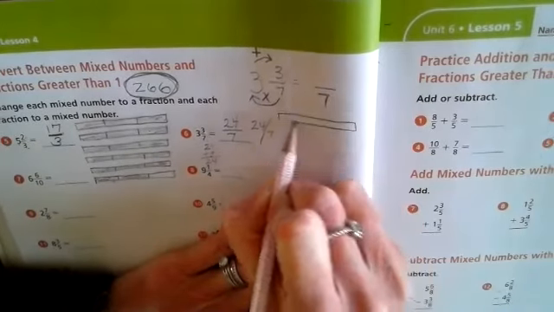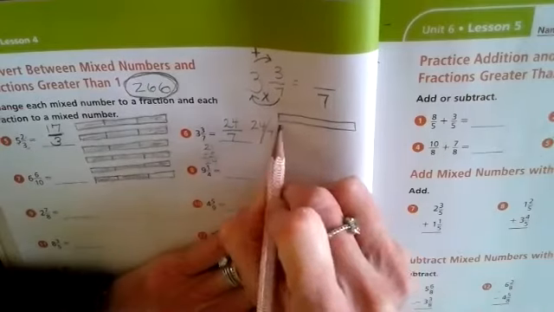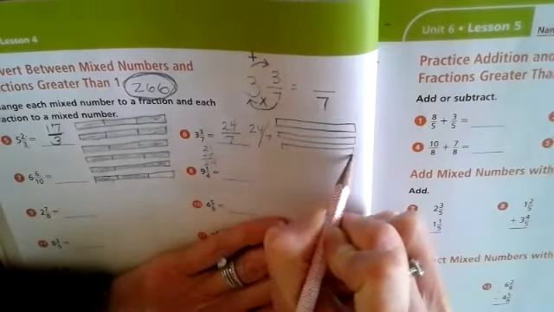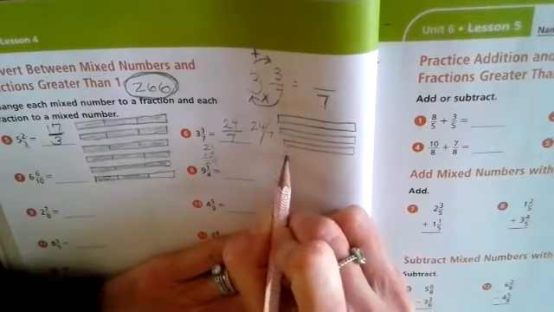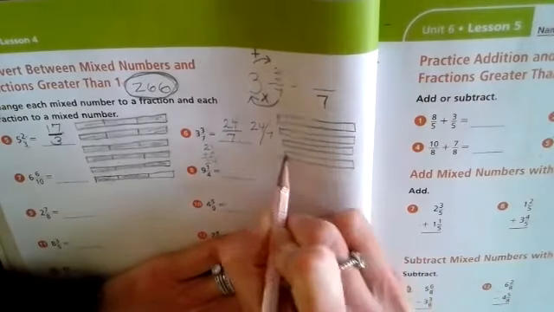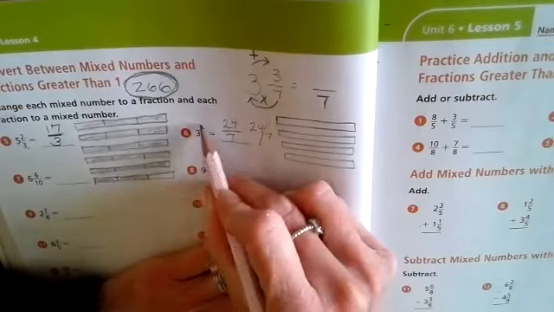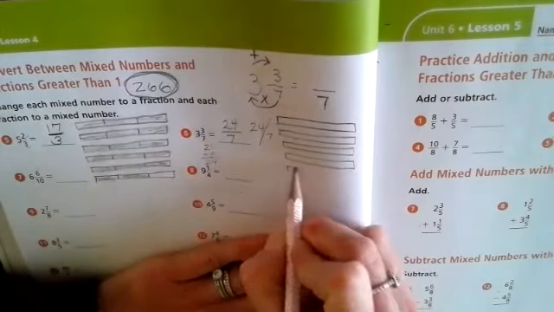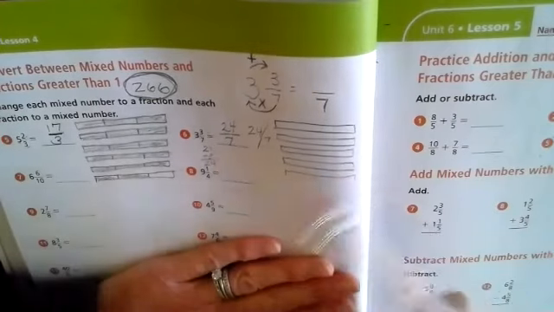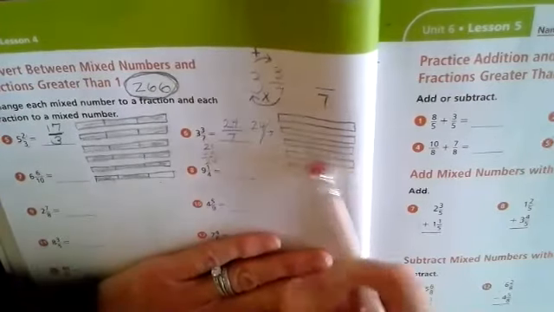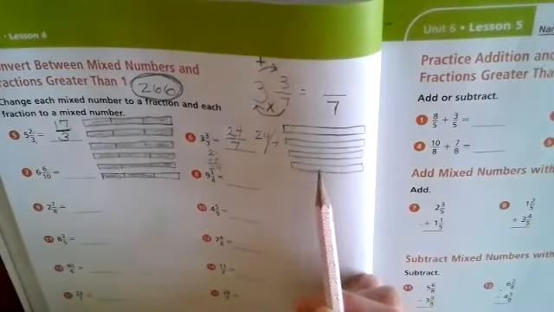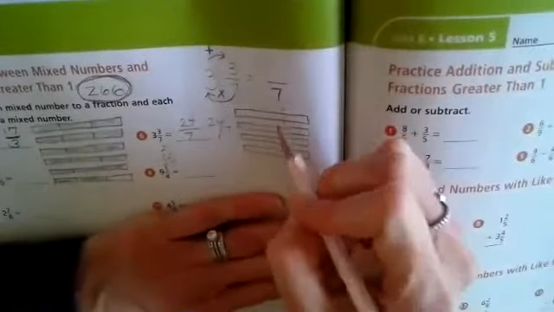I know I need 3 whole candy bars. And I know that I need another one so that I can shade in 3/7 because this mixed number means 3 and 3/7. Oh dear, I'm getting excited and drawing extras. Okay, so I have 1, 2, 3, and I'll be able to shade 3/7 out of this one.